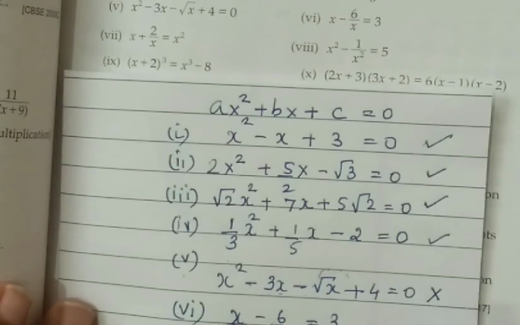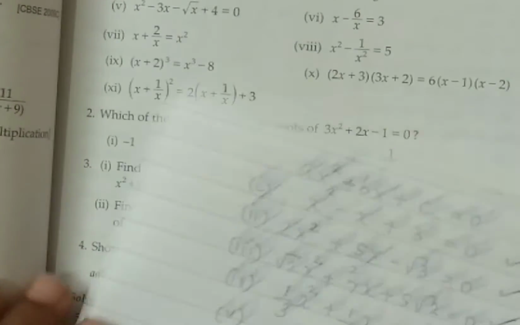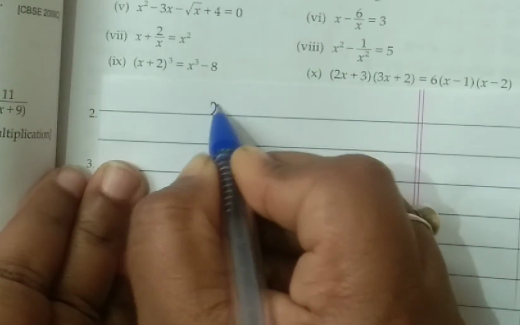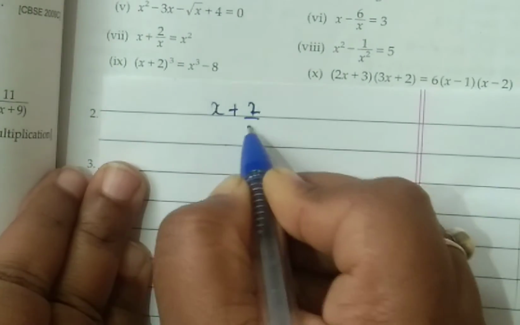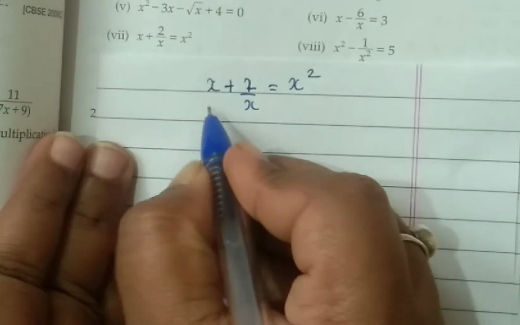The next question, the seventh question, is somewhat similar to this one. When you see the seventh question, it is x plus 2 by x is equal to x square. So it is somewhat similar to the previous question.